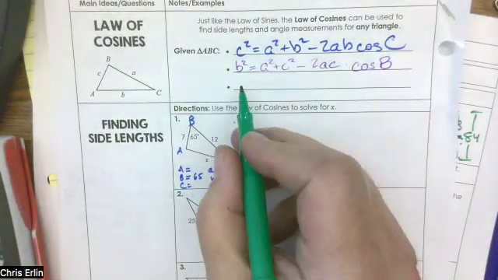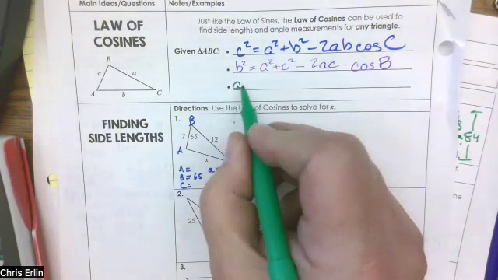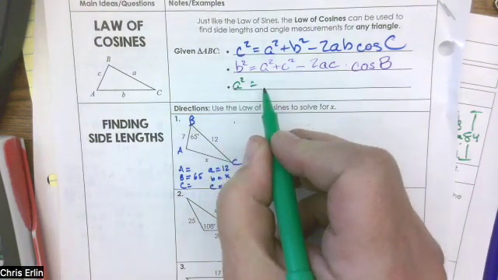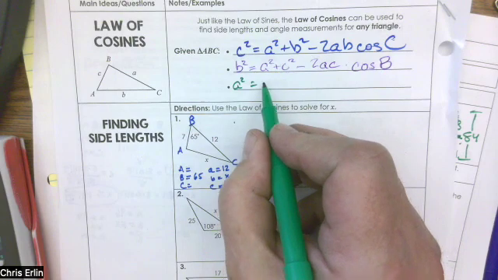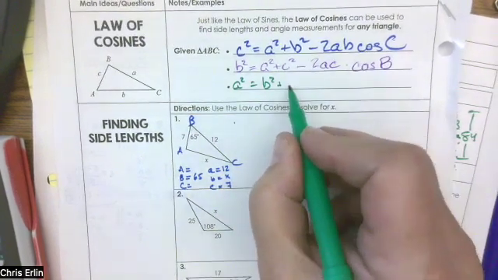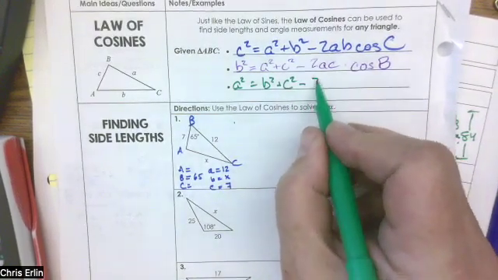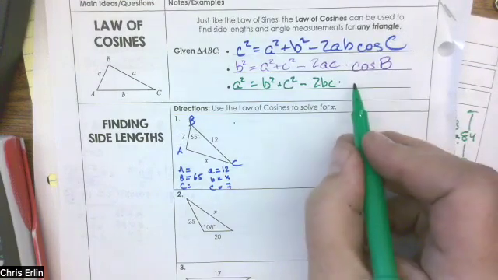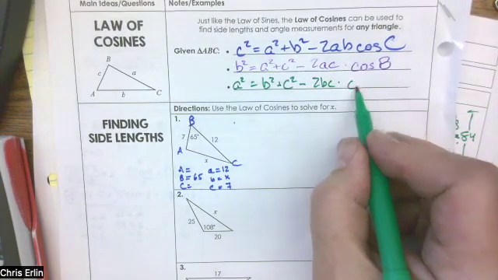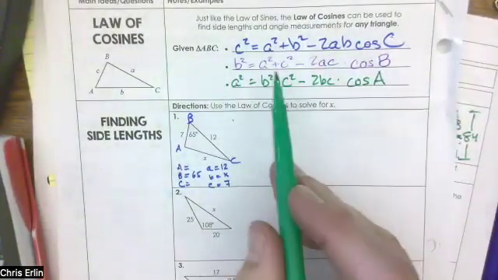Somebody who hasn't spoken, give me the first term here. Raise your hand, give it to me. Yes. A squared, good. Equals, somebody who hasn't spoken, raise your hand, give me the next term. Anna. B squared. Someone else? Plus c squared, good. Someone else? 2bc times someone else. Cosine of A. Good. So these are the 3 forms of law of cosines.